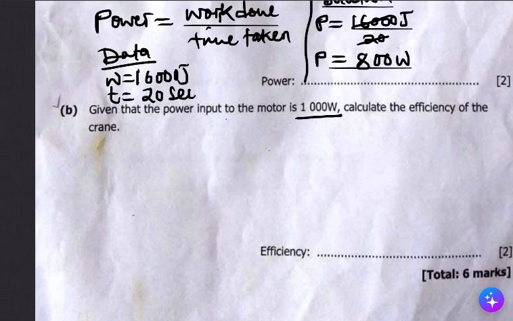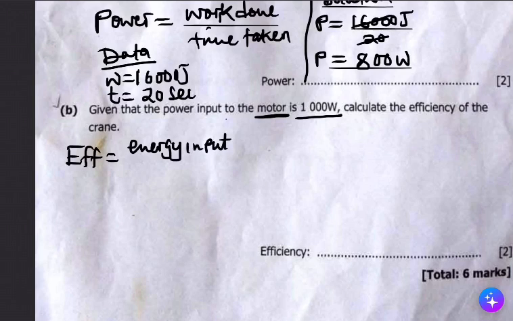Now what I usually recommend on this part, when you are calculating the efficiency of the crane, take note that this is a motor. So the efficiency of the motor can be given as energy input over energy output, and then times 100.